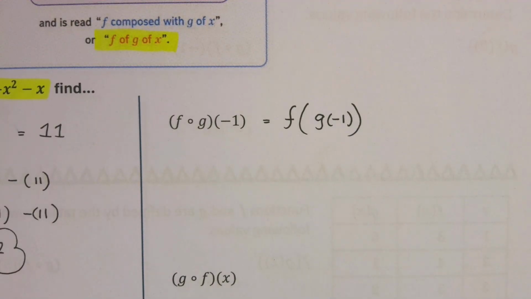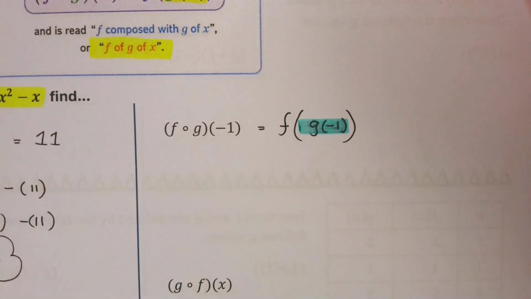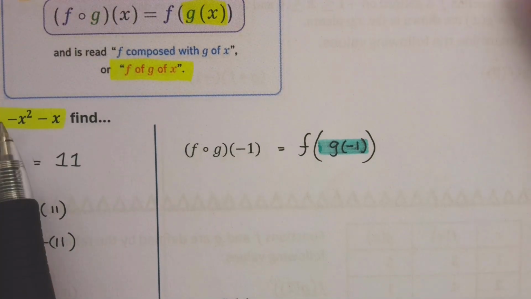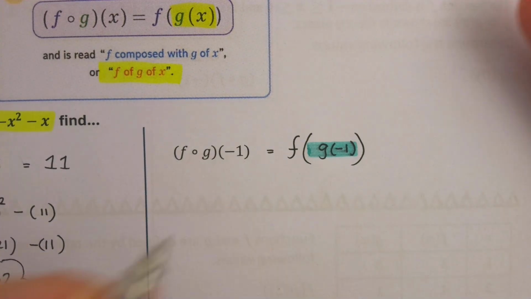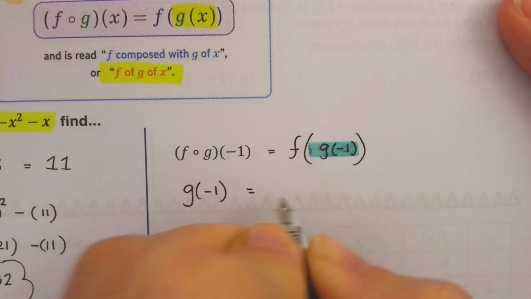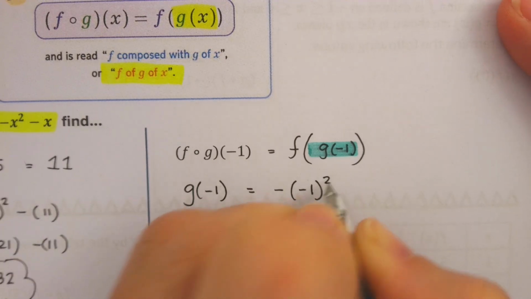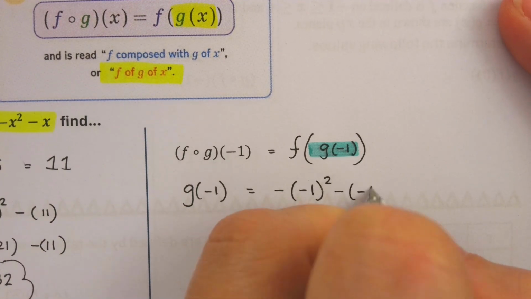So again, which part of this one are we going to do first? Inside, right. We're going to do g of negative 1 first. That means we're going to take the g function and plug in what? Negative 1. Very good. So I'm going to start by doing g of negative 1. So that's negative, and then negative 1 squared minus negative 1.